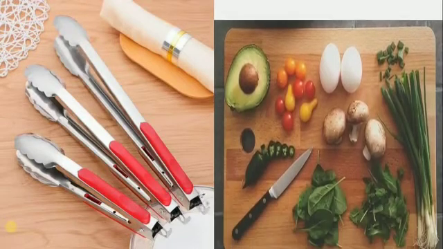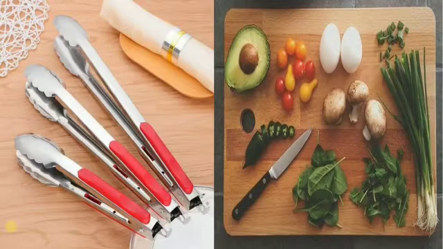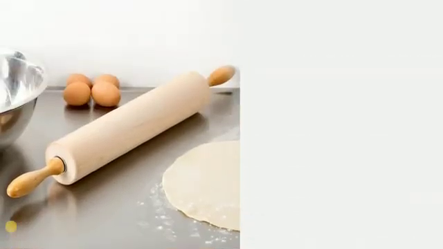Cutting or chopping board: this is used to protect countertops, a hard surface where we place food to be cut. Rolling pin: used to flatten dough. They can also be used to crush foods such as nuts, crackers and cookies into crumbs, meaning small pieces.